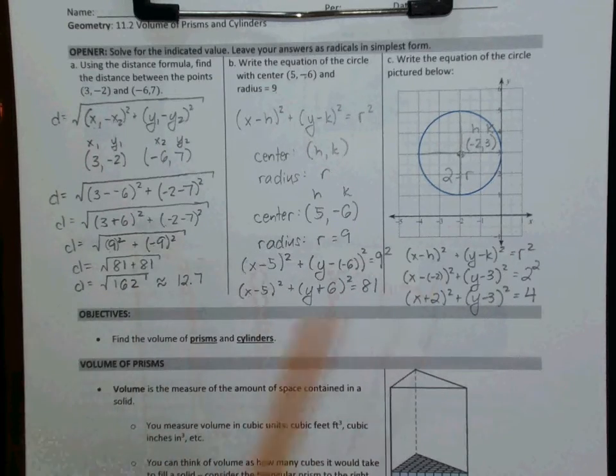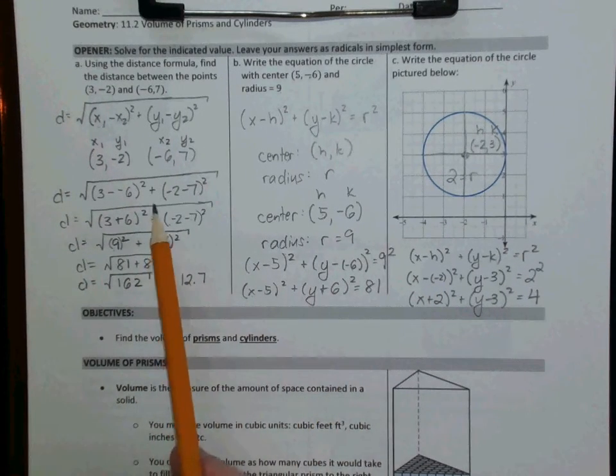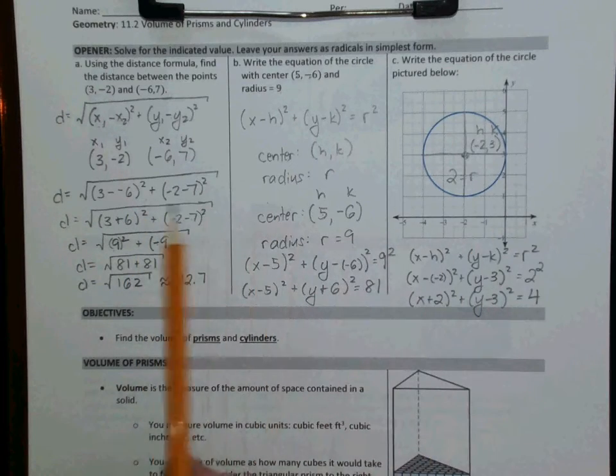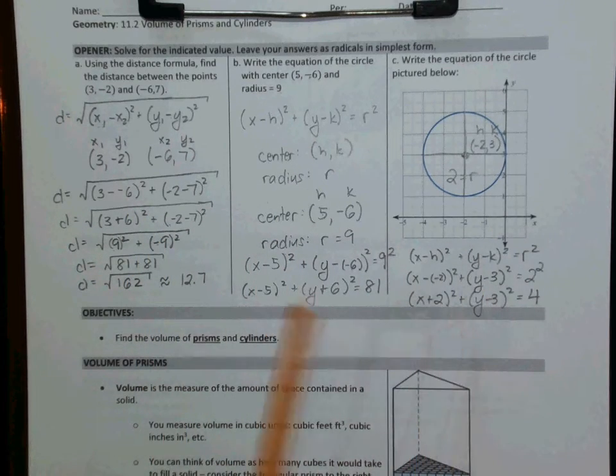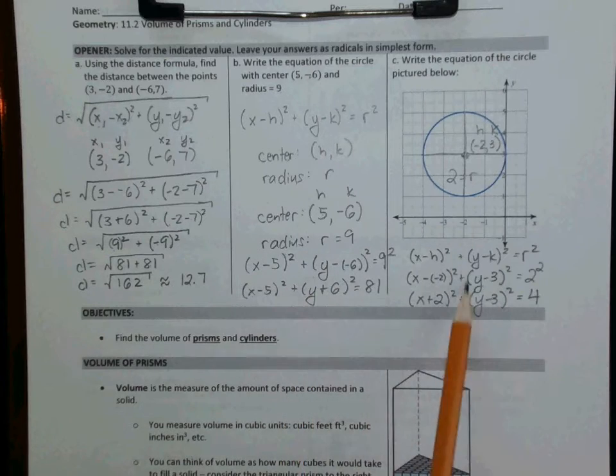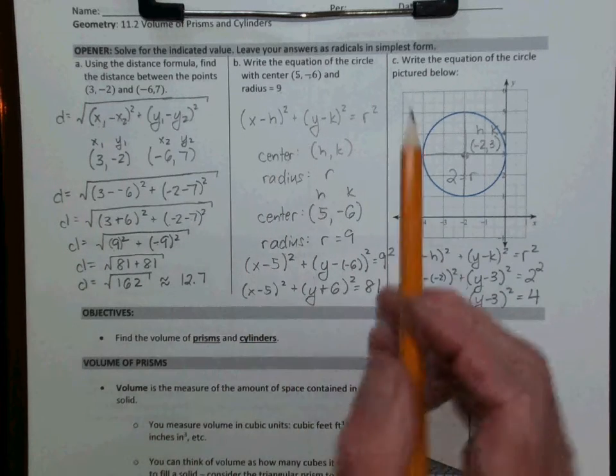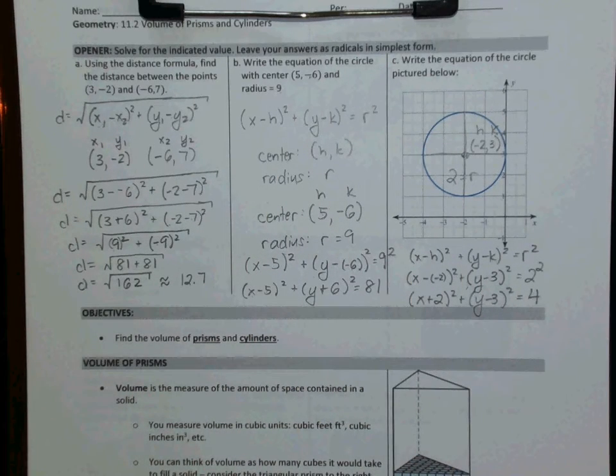So this reviews two of the topics that we didn't necessarily get time to study in class, especially the circle. And I know some of you struggled with that over the Khan Academy. So that's why I made this the opener. Hopefully that helps.